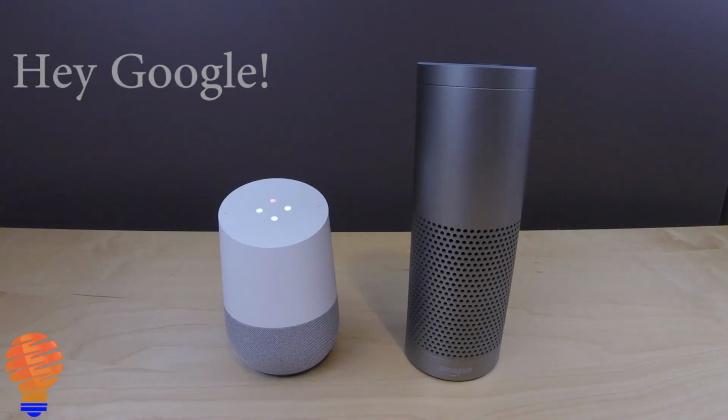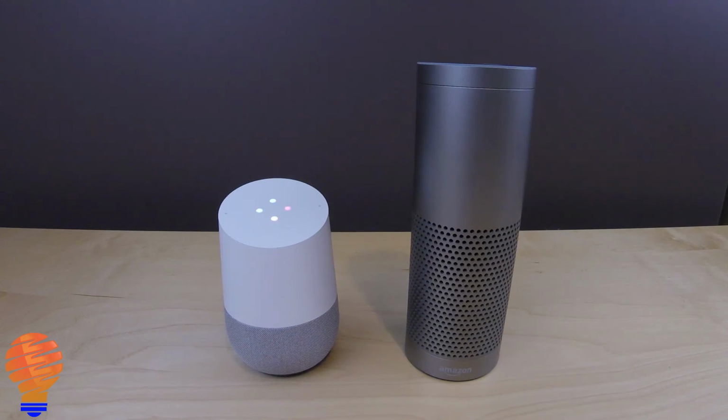Hey Google, set a radio alarm for 9:38 p.m. Sure, and what radio would you like me to play? Sonic 102.9. There, I'll play Sonic 102.9 radio for 9:38 p.m.